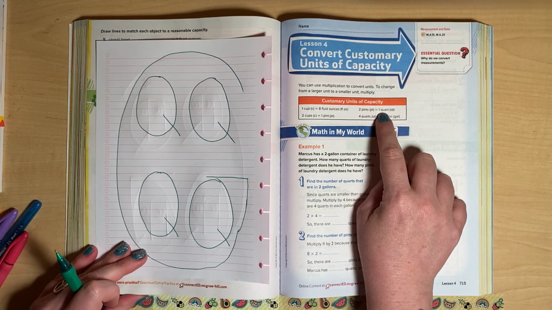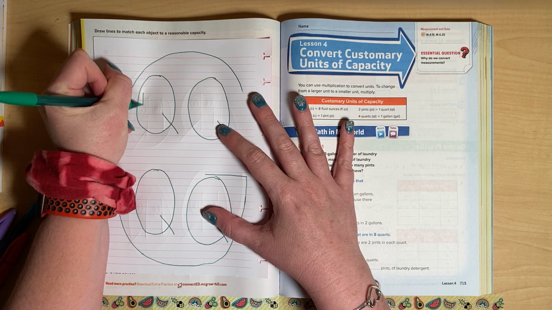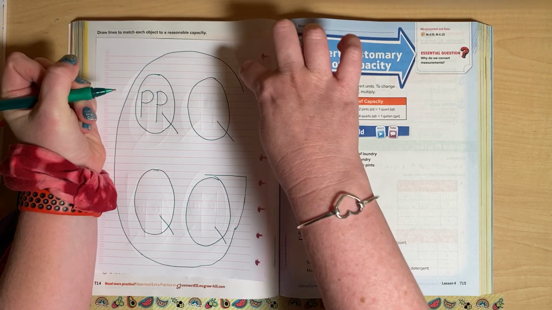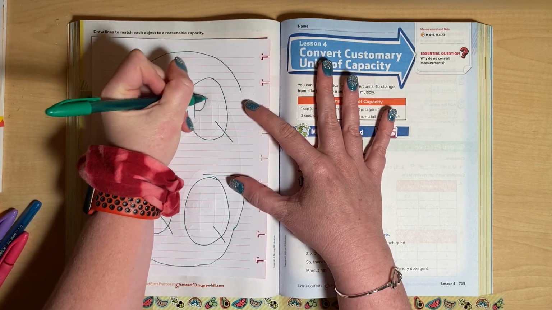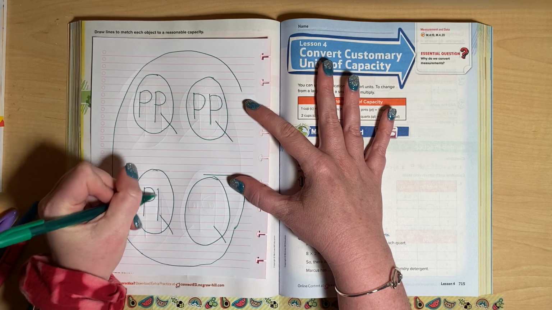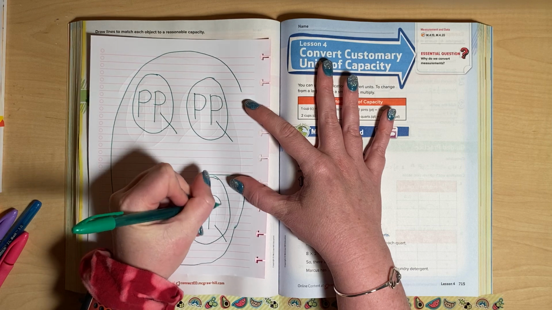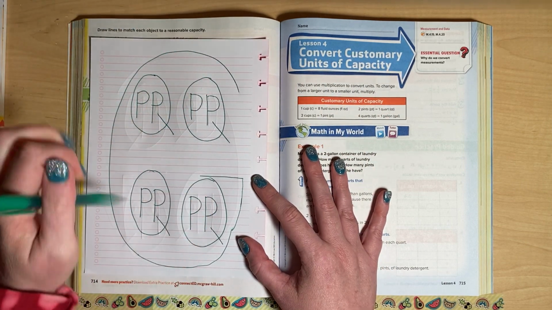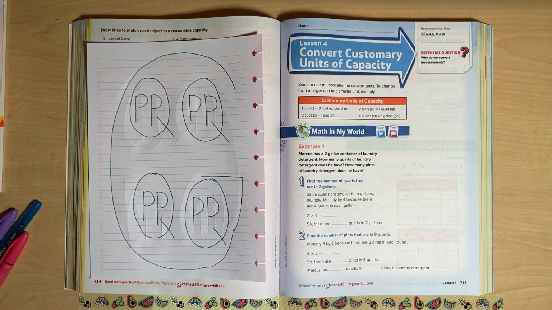And for every 1 quart, there are 2 pints. So in every one of our quarts, we're going to put a P. And if we think of King Gallon, his queens, these are the princesses. So the pints are the princesses. So we're going to put those in there. So for every quart, there are 2 pints. But if you think about it, for every gallon, how many pints are there? 2, 4, 6, 8.